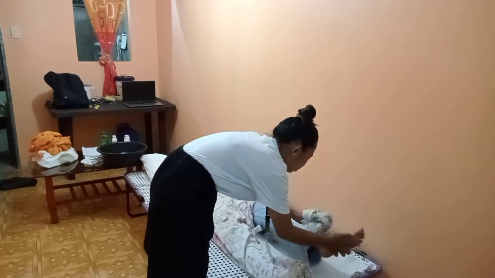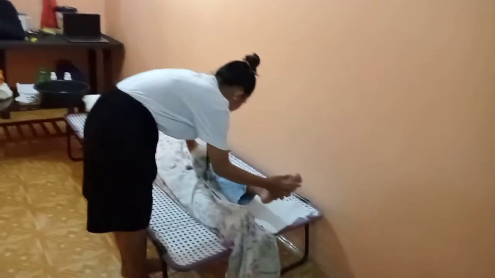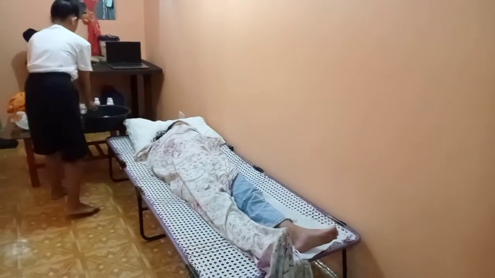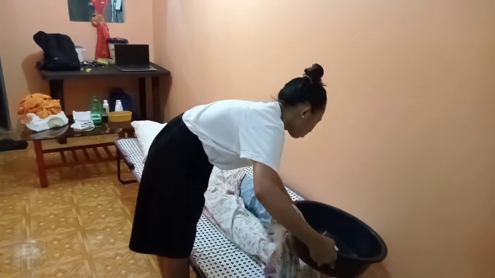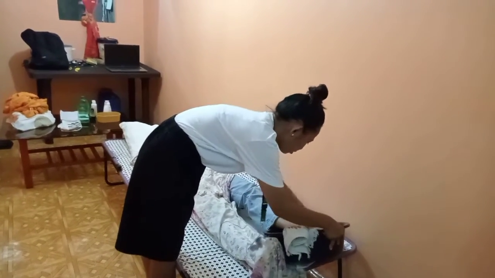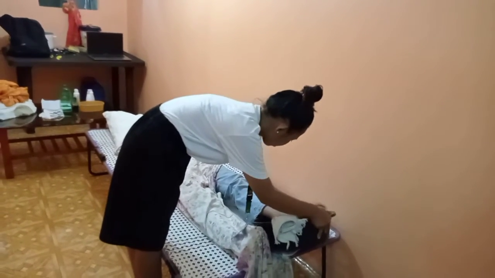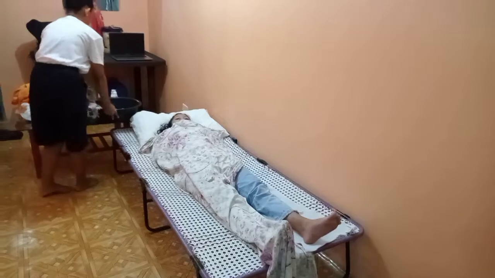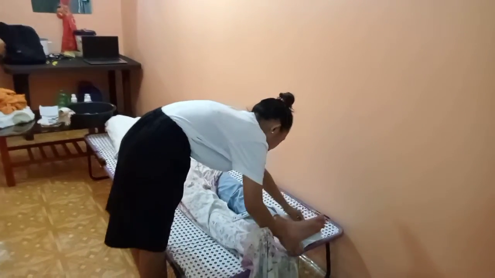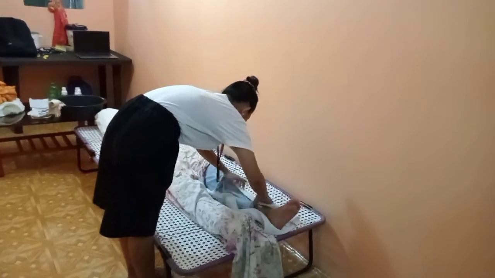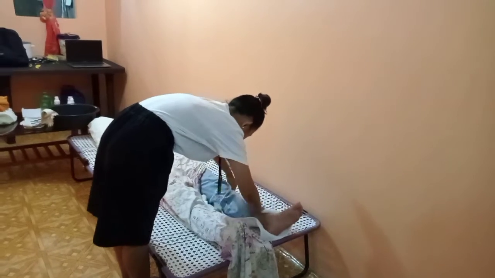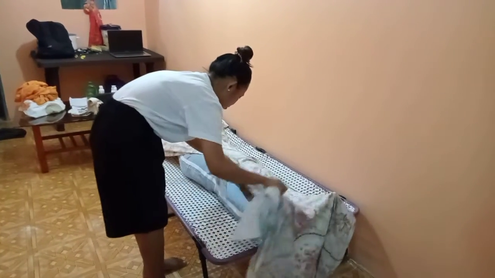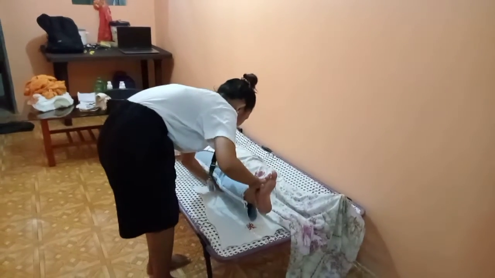Placing the foot in a basin of water is comfortable and relaxing and allows for thorough cleaning of the feet and the areas between the toes and under the nails. Repeat actions 22 and 23 for the other leg and foot.